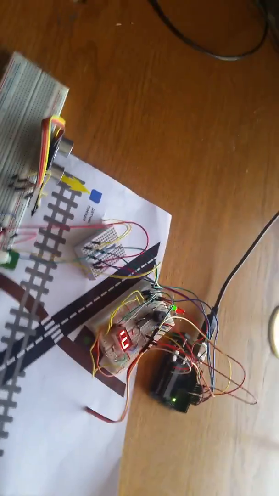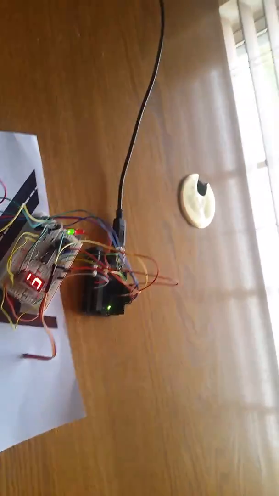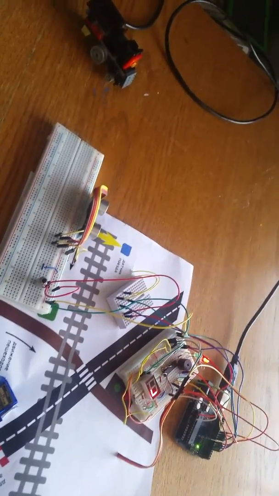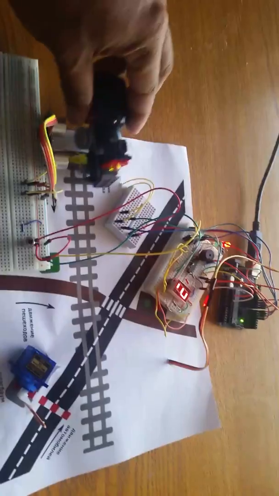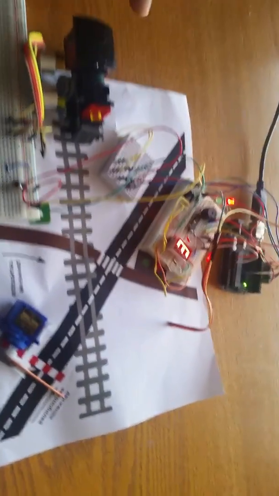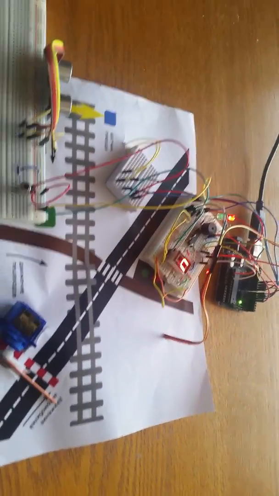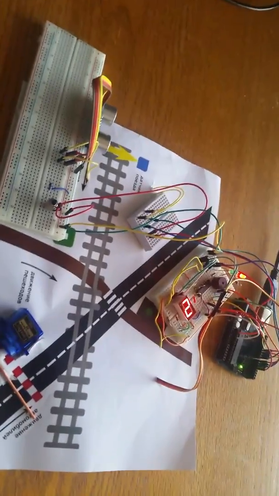So here, there is an assumption that a train takes 8 seconds to pass this crossing. If during the movement the button was not pressed, the barrier is open once the train has passed. So if the train is coming and we are not pressing the button, the barrier is closed, and after 8 seconds the barrier is opened.